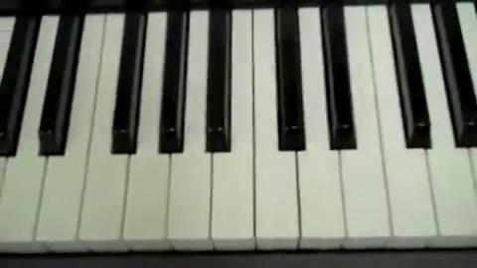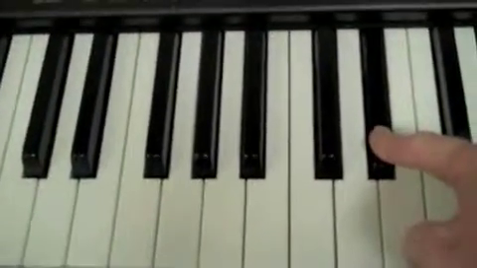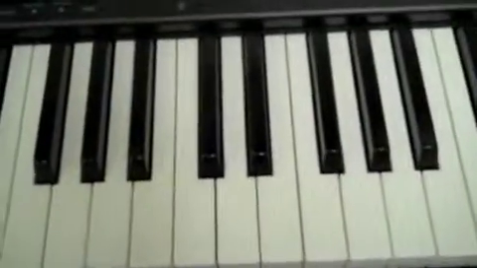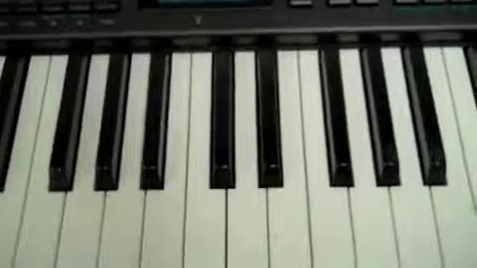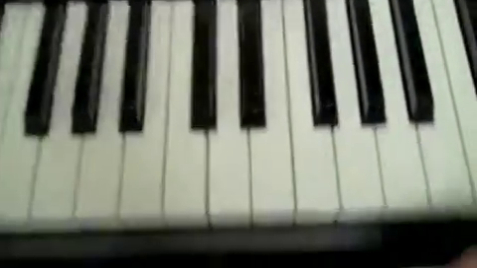Now, by this time you should be saying, wait a minute, some of these black notes sometimes were called D sharp, and sometimes they were called E flat. That's correct. Those notes are called enharmonic equivalents. They sound the same, but they can have 2 different names depending on context. Okay, you good with that?